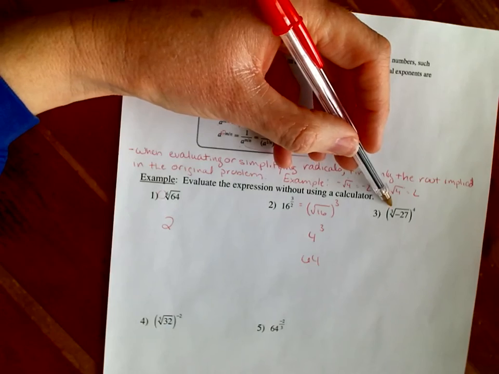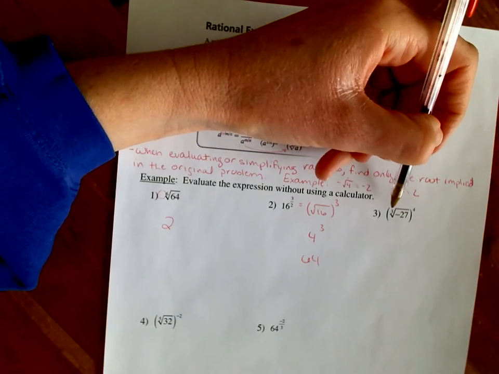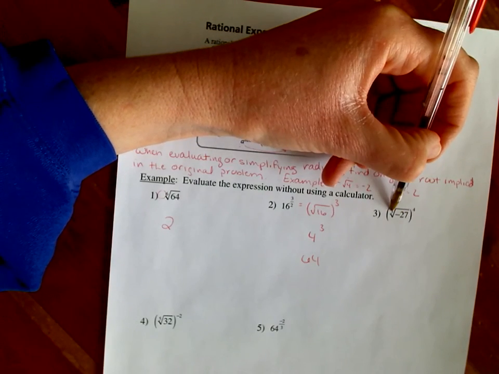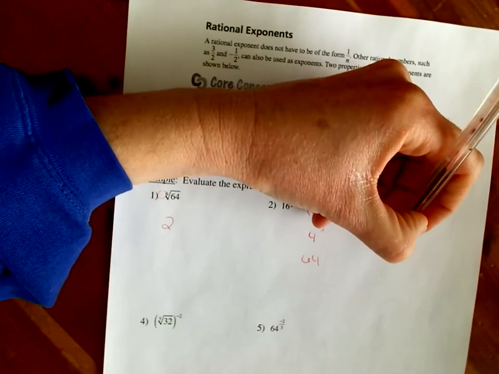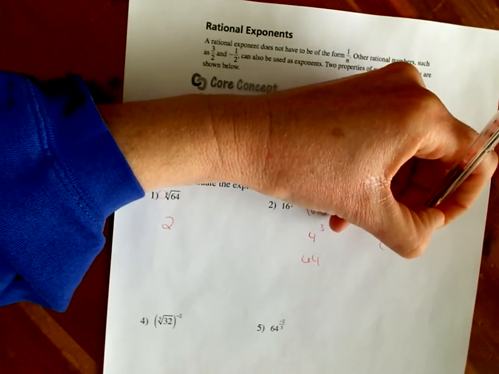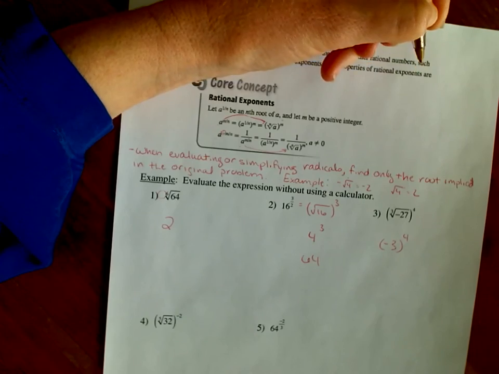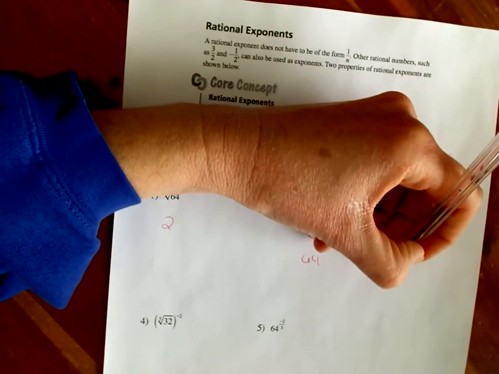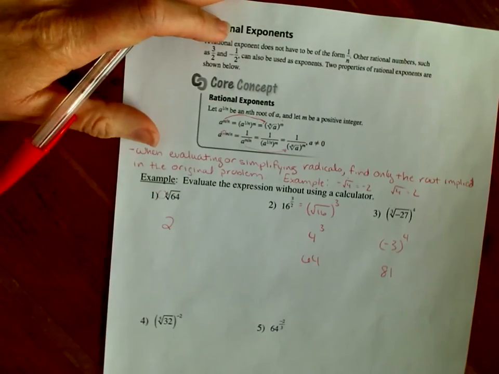Number 3 is in radical form. Again, think through your order of operations. Work what's inside first. The cube root of negative 27 is negative 3. And then we need to raise that value to the 4th power. And negative 3 to the 4th power is 81.